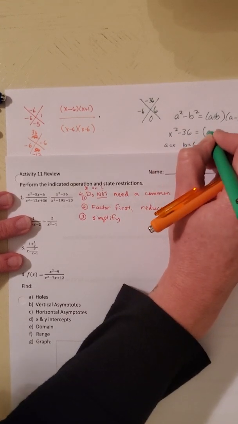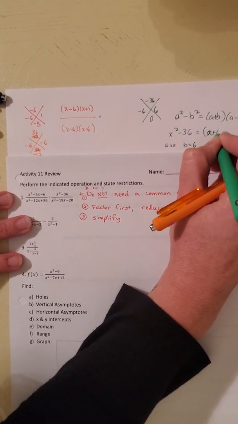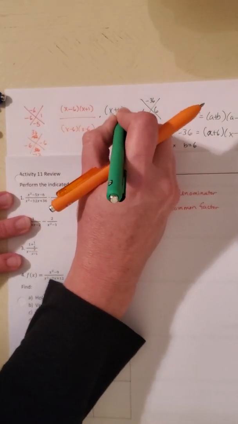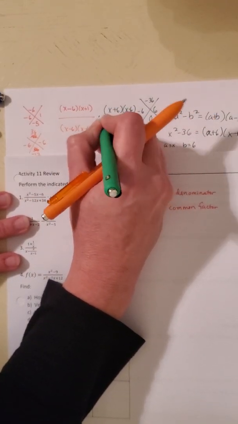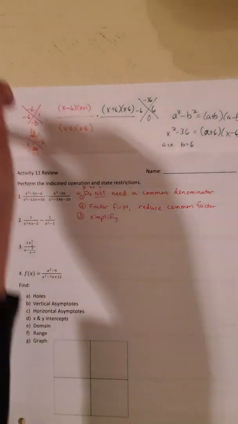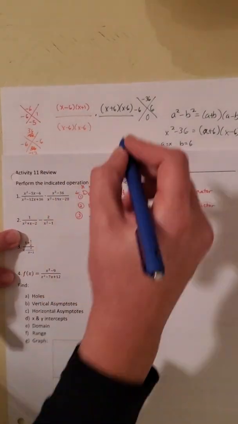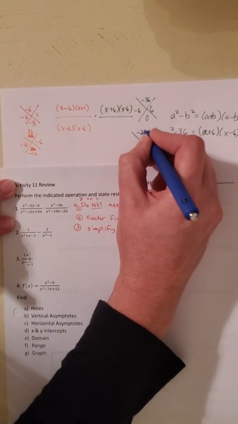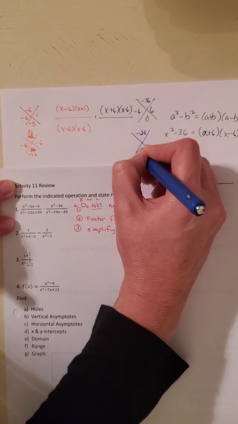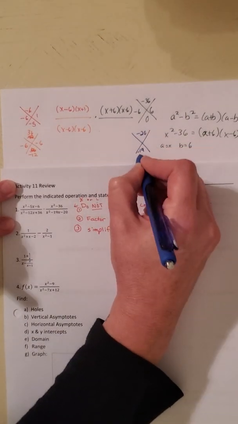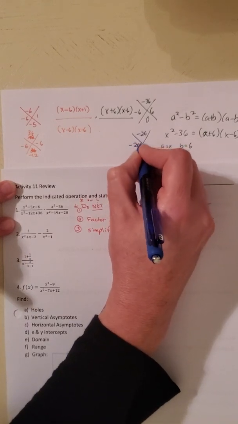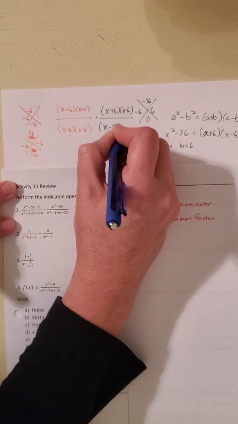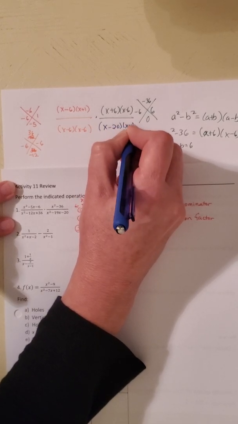So this factors as x plus 6 and x minus 6. And then finally, in the denominator here, we have x squared minus 19x minus 20. So I need something that multiplies to -20 and adds to -19, which is -20 and +1. So this is x minus 20, x plus 1.